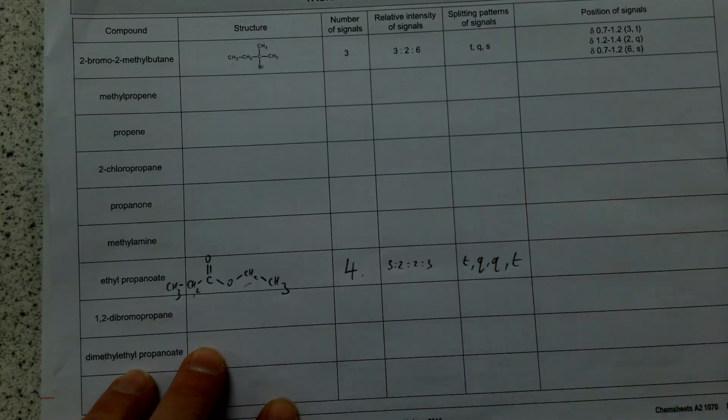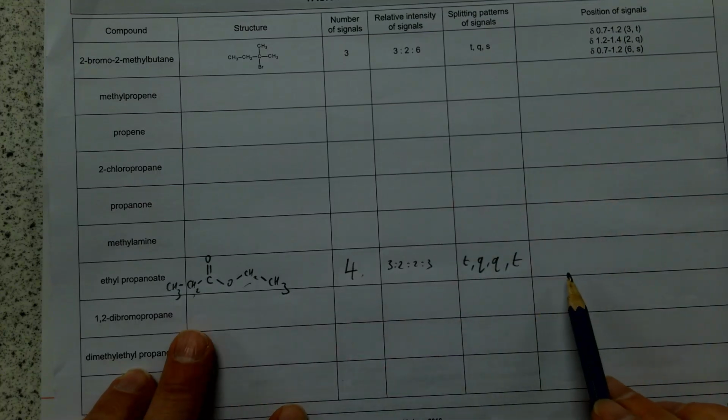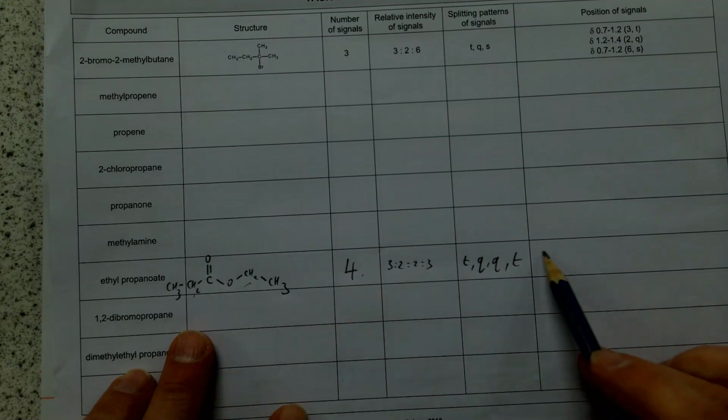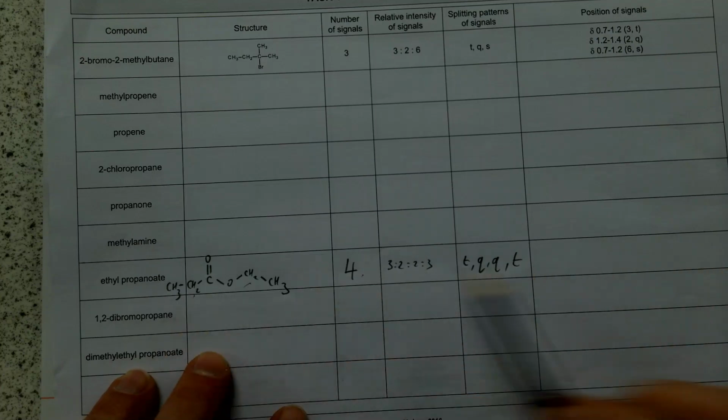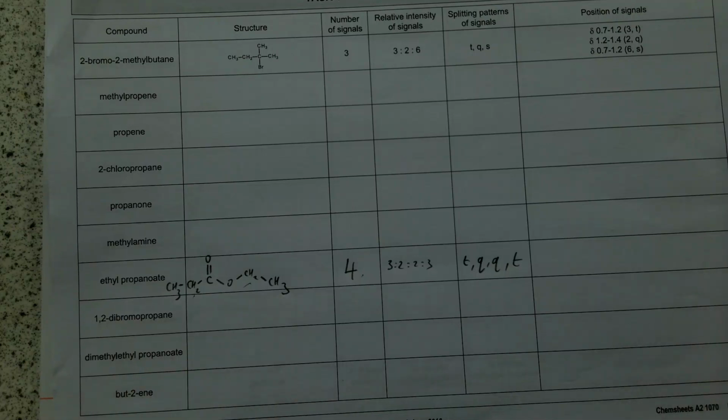Now the last thing to do, I won't do this on the video because it would take too long, but I want you to see if you can look up what the position of signals for each of those would be. You're going to need a little bit of help with that. I'll come by and give you a hand with that. We'll stop there, and that's what I will share with people if you don't mind.